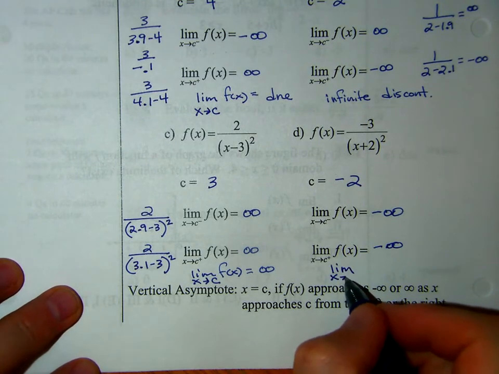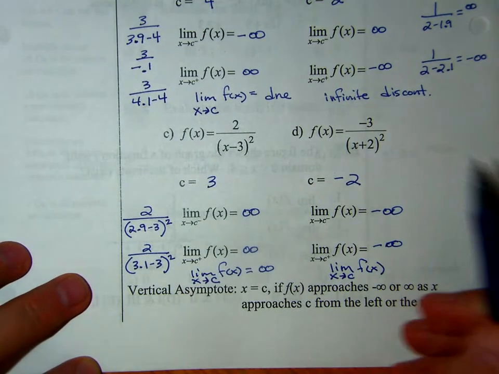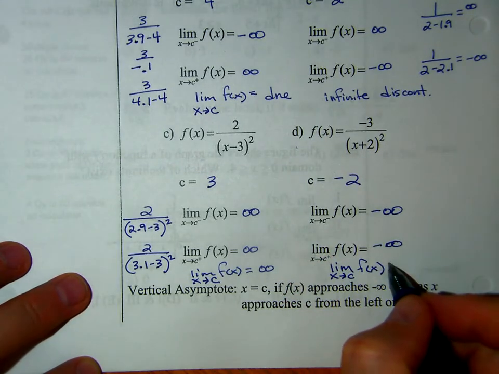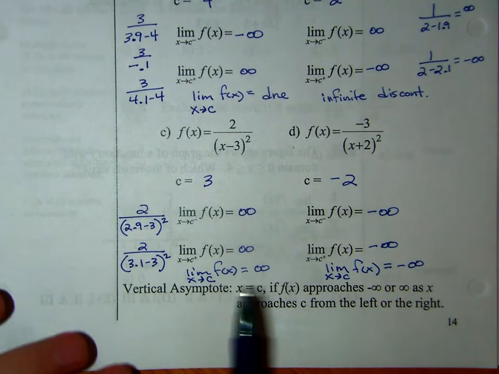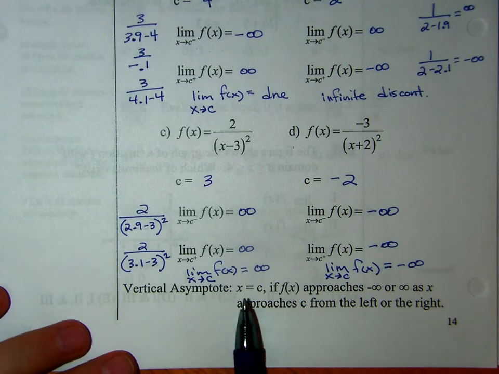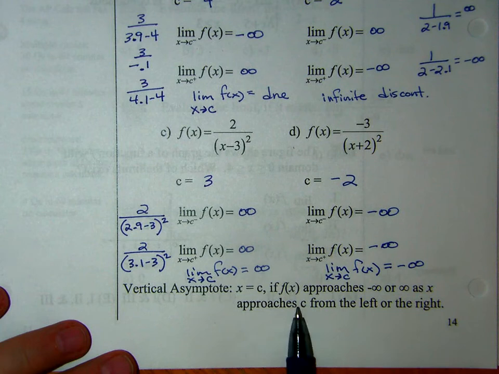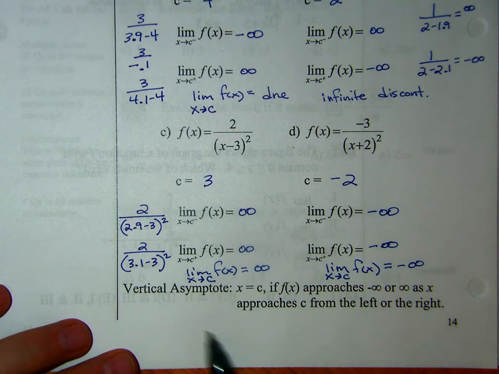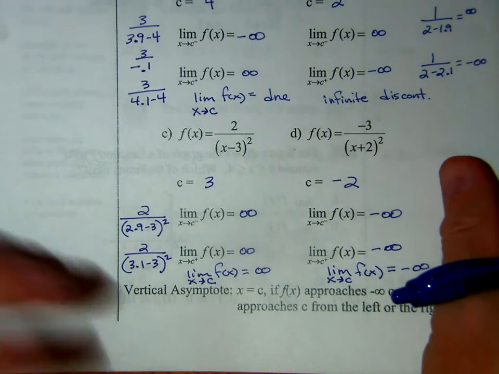And here we do the same thing for this function. Now this function is up here, this function is up here. We could have used a different letter for that, g of x, but it doesn't really matter. So this one, they both approach negative infinity, so that's going to be negative infinity. All right, we have a vertical asymptote at x equals c if f of x approaches negative infinity or positive infinity as x approaches c from the left or the right. So that's just giving a limit approach to what you already learned about vertical asymptotes the last year or two.